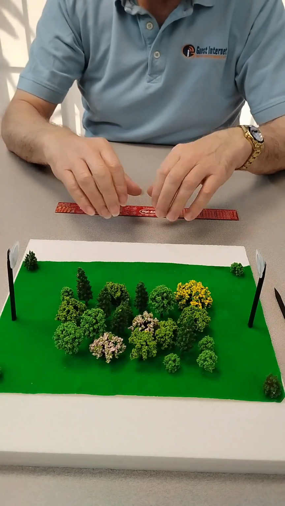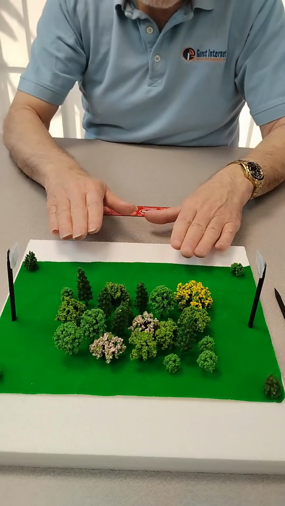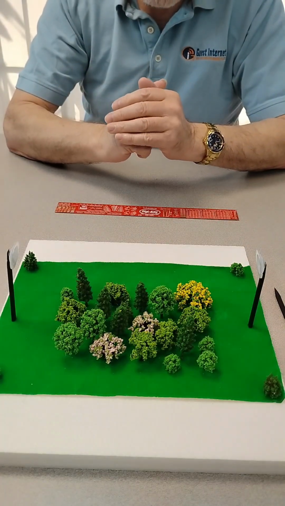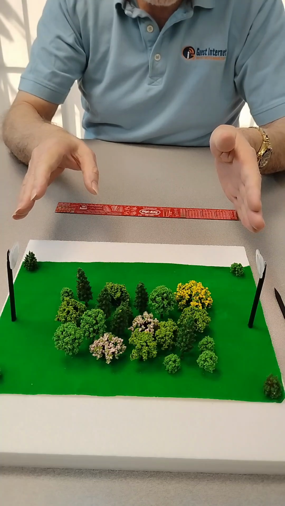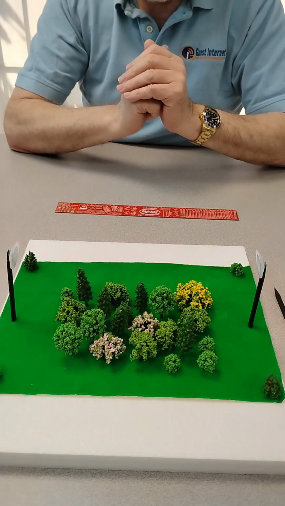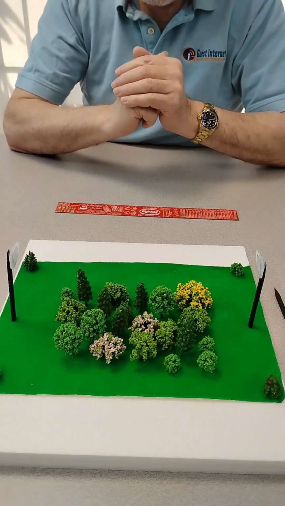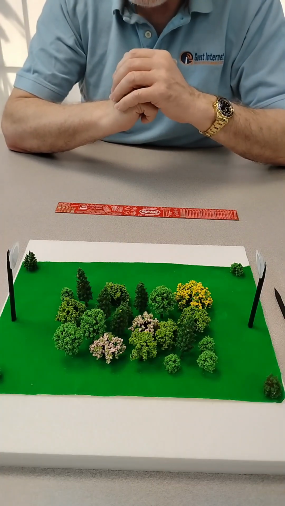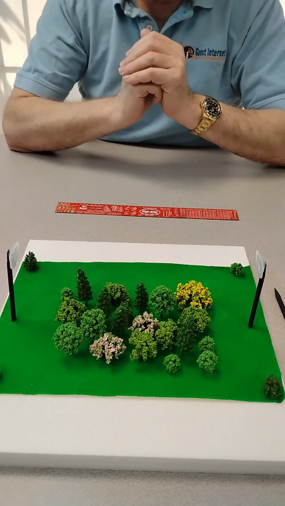So this is a model showing how to set up a point-to-point link. Now, we have information as well. You can contact us to get further information about configuring a point-to-point link. We'll be very happy to help you.